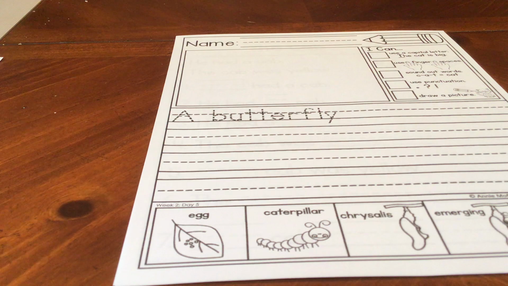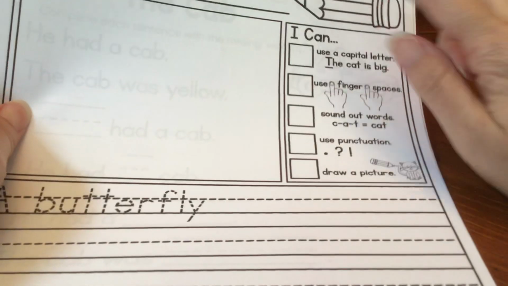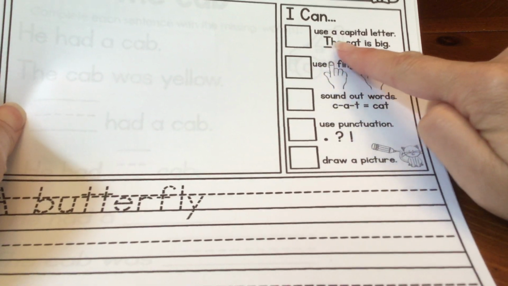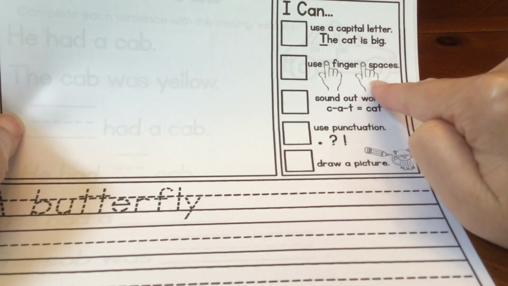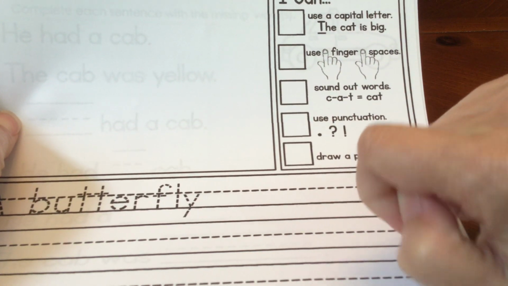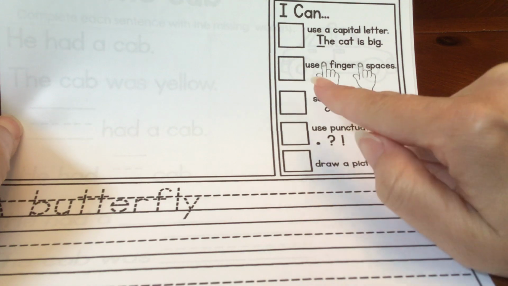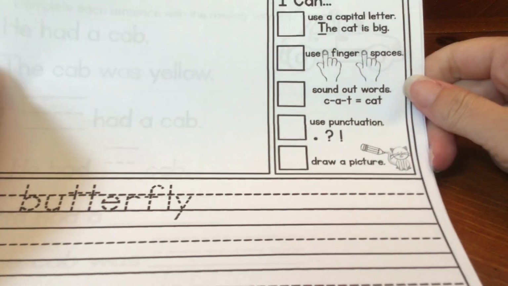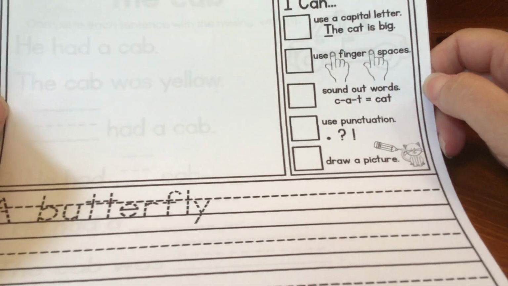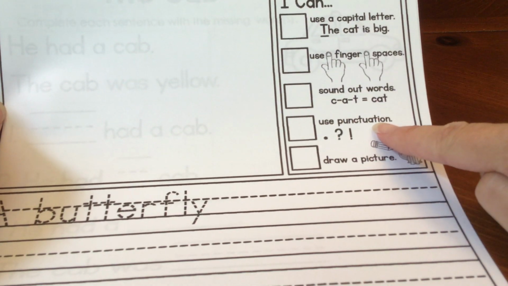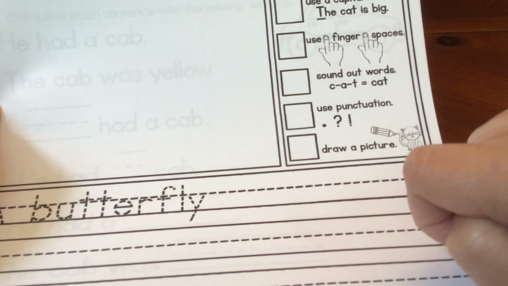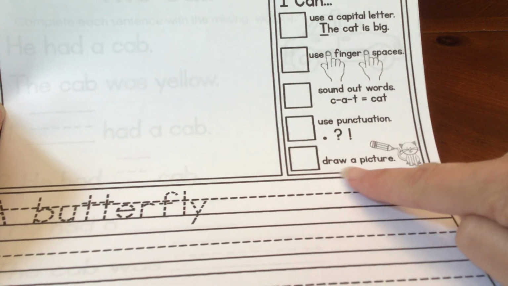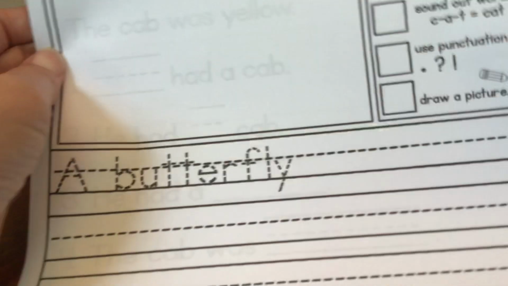Time for some writing today. Remember your rules for good writing. I can use a capital letter. Start your sentence with a capital letter. I can use finger spaces. When you write your words, make sure you put a space in between the words. I can sound out words. Whatever you want to write, you've got to write the sounds that you hear. I can use punctuation: periods, question marks, or exclamation marks at the end of your sentence. And I can draw a picture to show what I'm writing about.